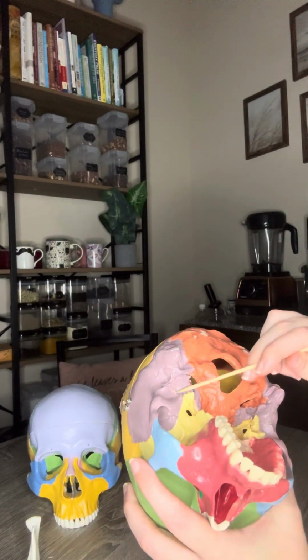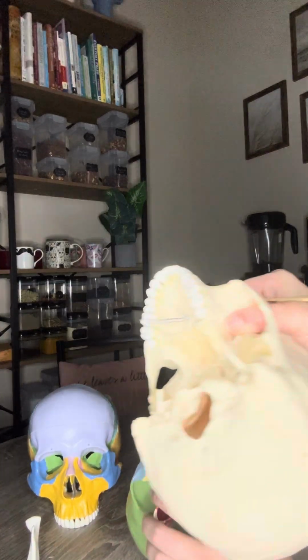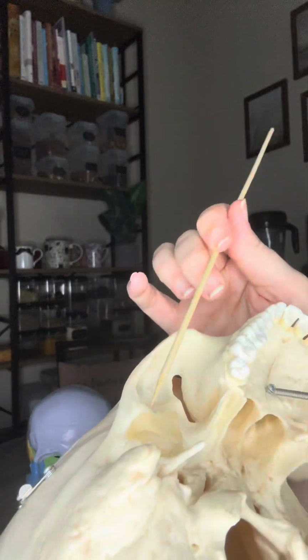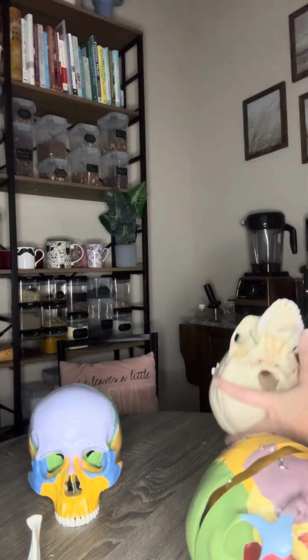So this is showing you just with bone. And here you see it represented slightly differently. So you can see it either way.